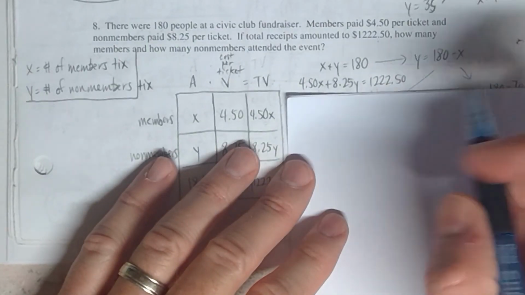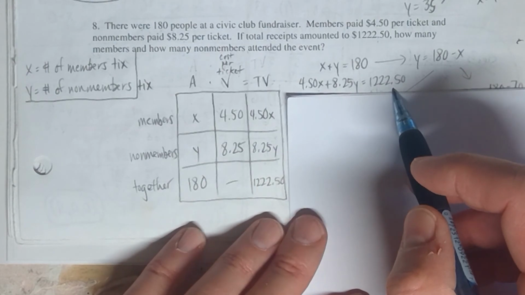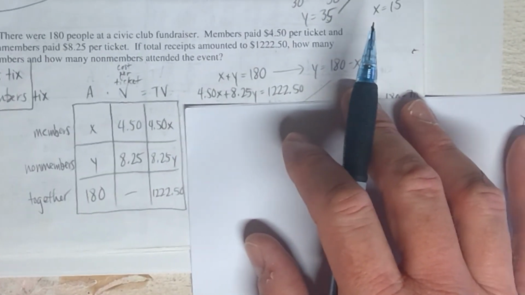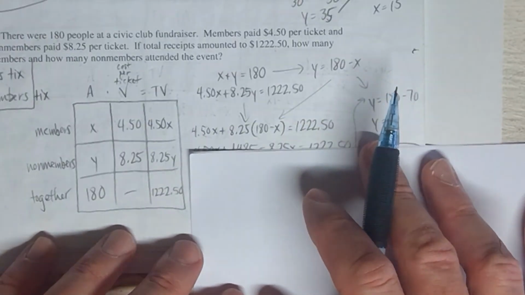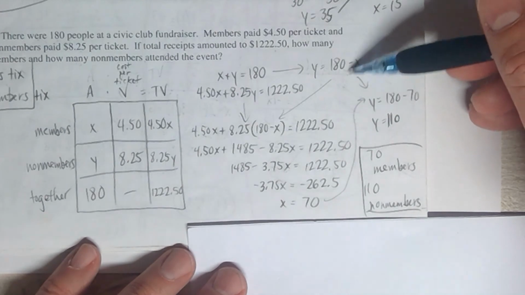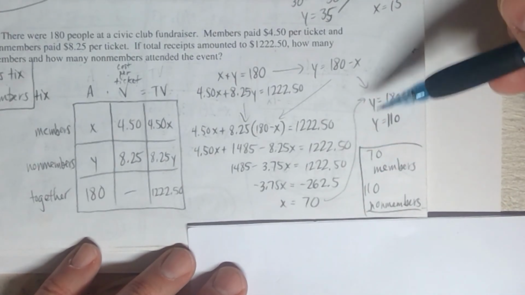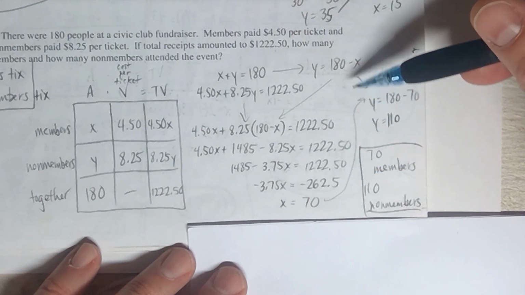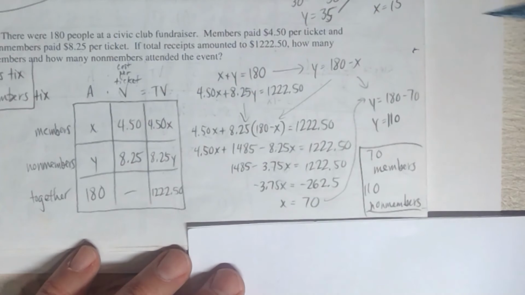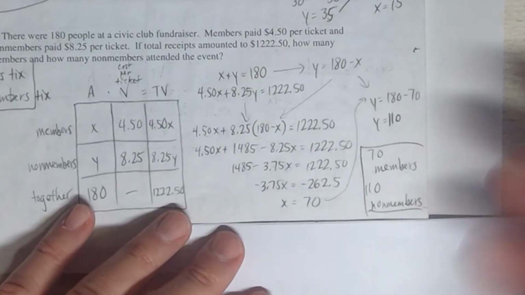So that leads to our same normal thing here, where we take the first and third column, create two equations, and then we solve those equations. Be careful here, because you have decimals. So I go through that normal solving process here. Get my 70 number right there, plug it in, get my other number, and so the answers are 70 and 110.